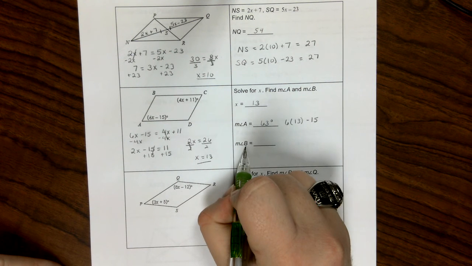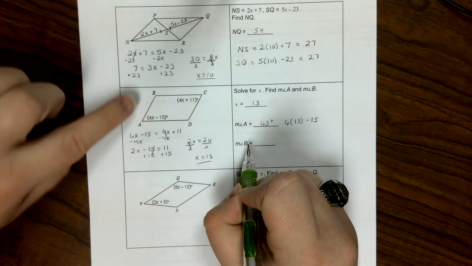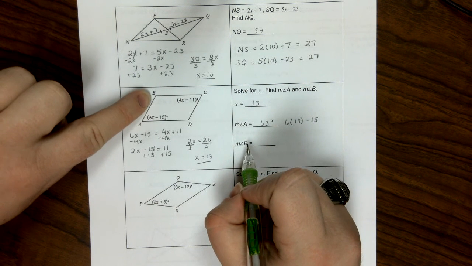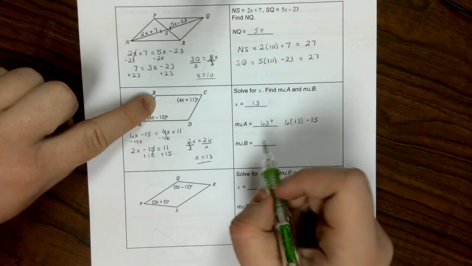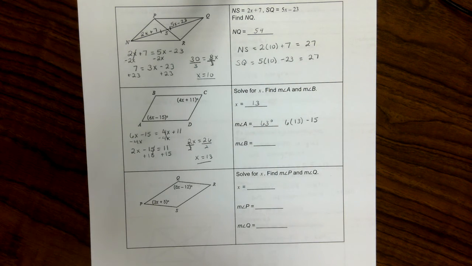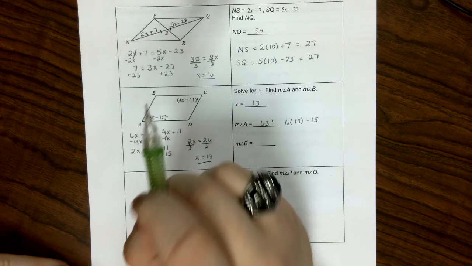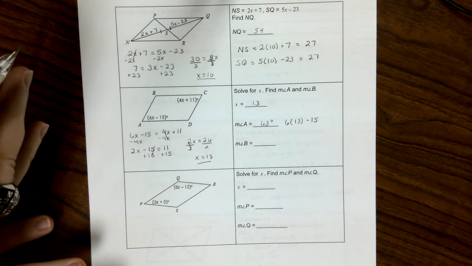Now look at this one. They want the measure of angle B. Where's angle B? It's up here. And there was nothing written there. Well, what are we supposed to do? What do we do now? Remember that A and B are on the same side of the parallelogram.